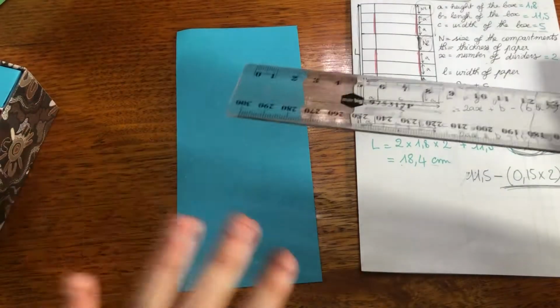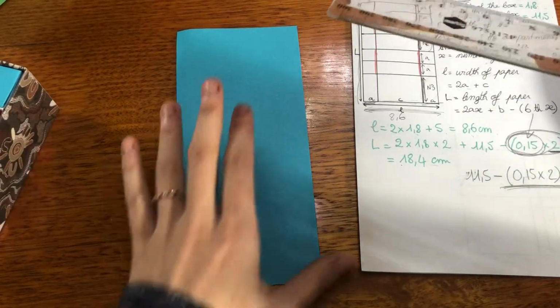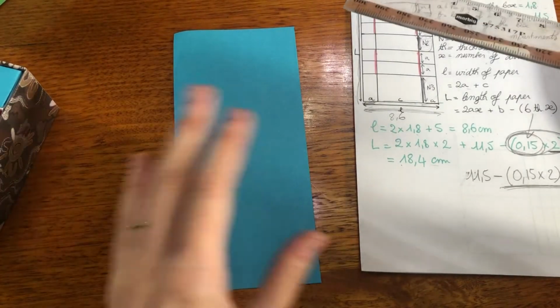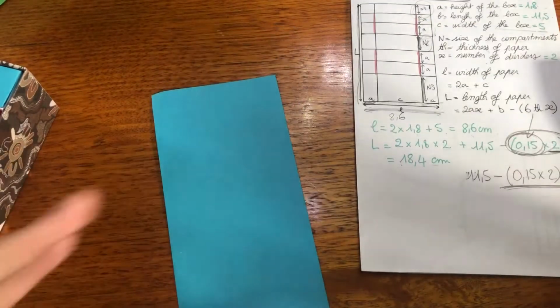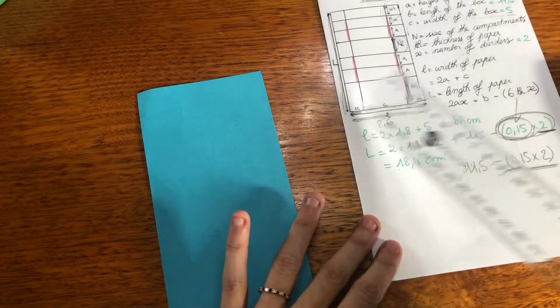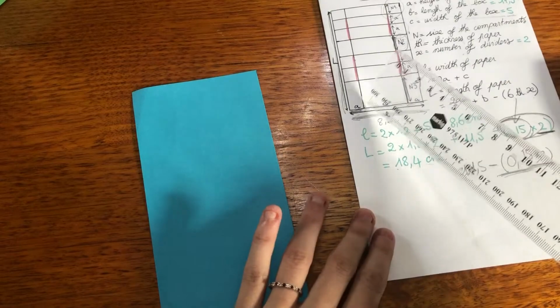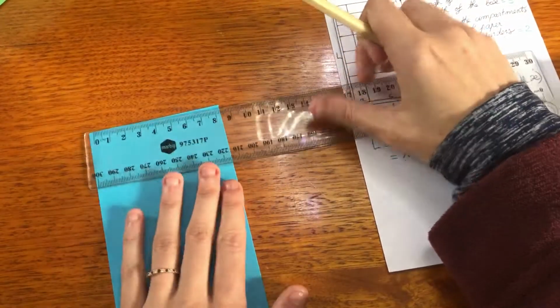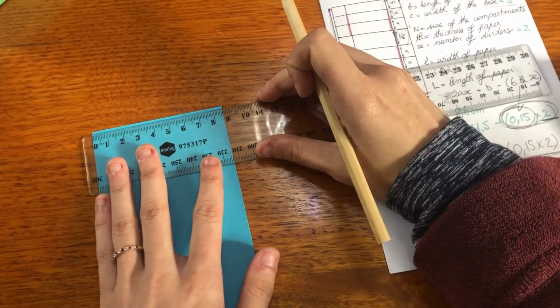Don't worry too much if you write too much, because this side of the paper will never be face up. You're never gonna see it. So if you have lots of markings, it does not matter. First we're gonna do the horizontal part. So we're gonna do the height and the height, which is for me 1.8, okay?